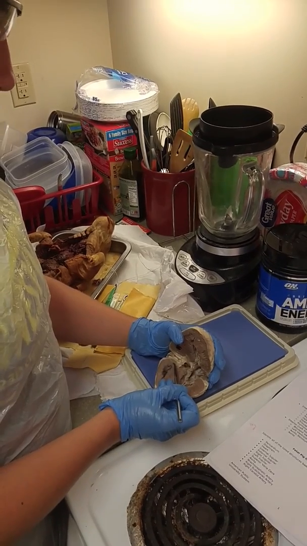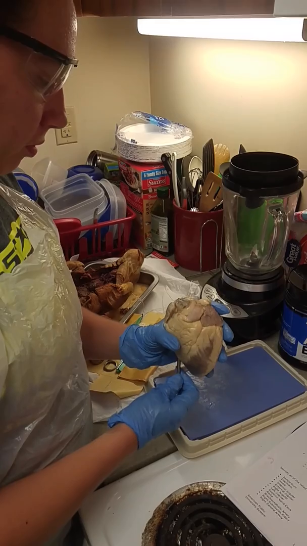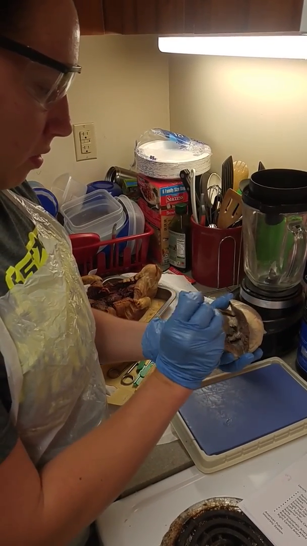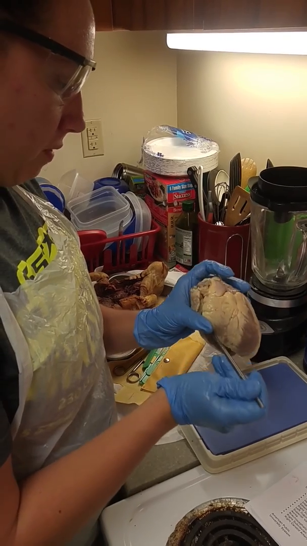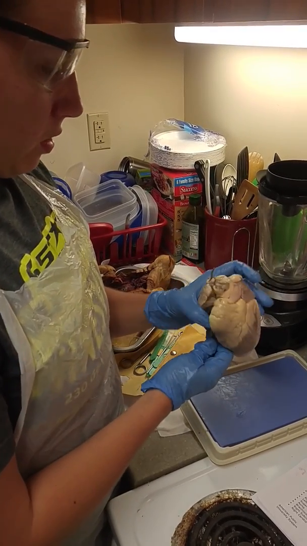The opening of the superior vena cava is at the top here. And then the opening of the inferior vena cava at the top.